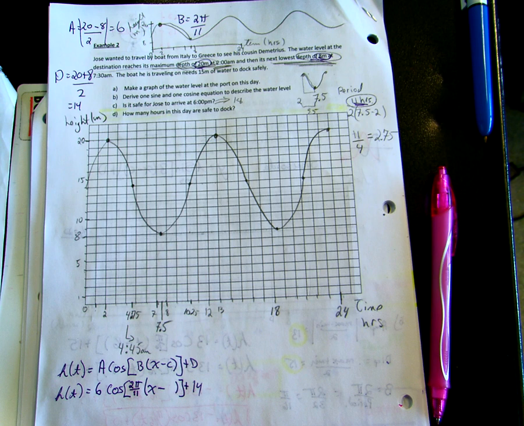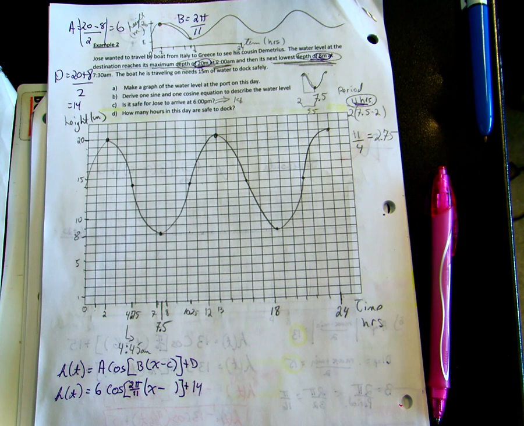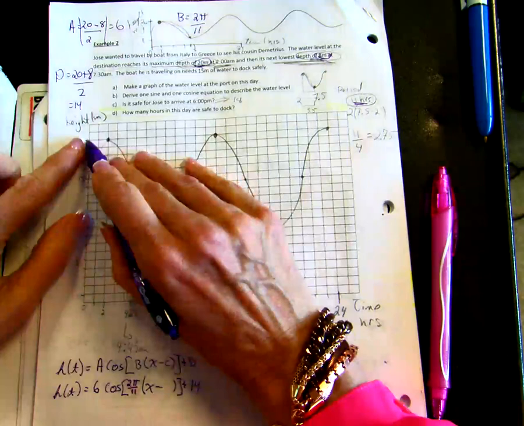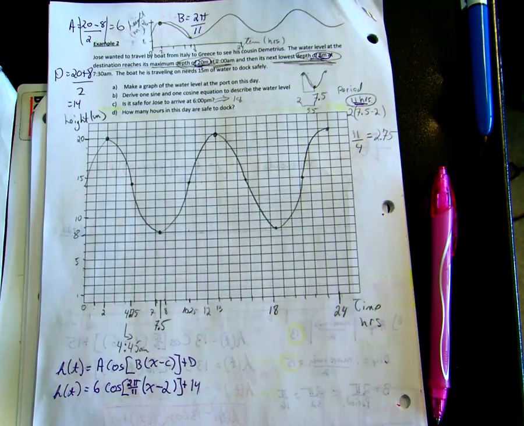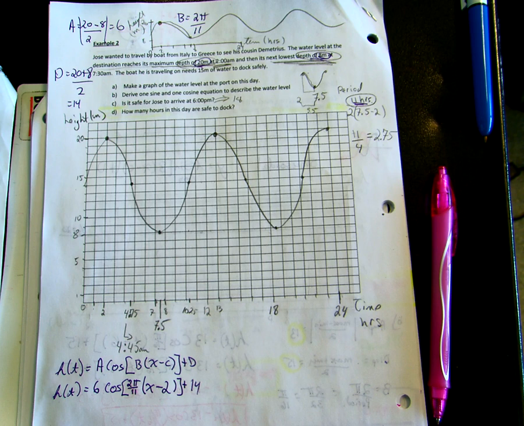What's my phase shift? If it's a cos graph, it should start at its maximum point right on the y-axis. Does it? We're going to have to shift this 2 to the right. Okay, so would you please write a sine graph to model this and then graph it in your graphing calculator?